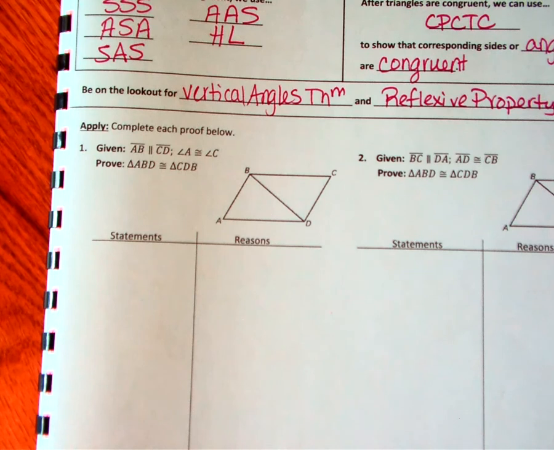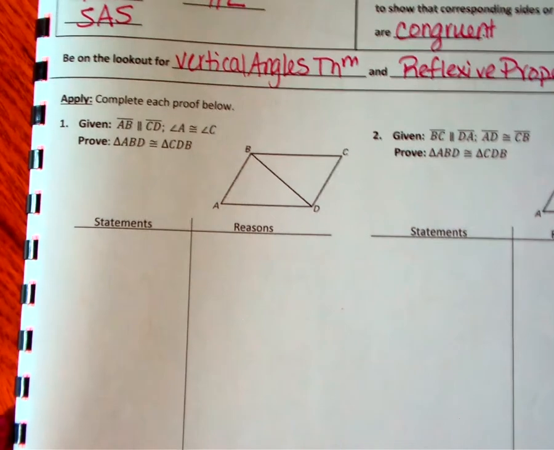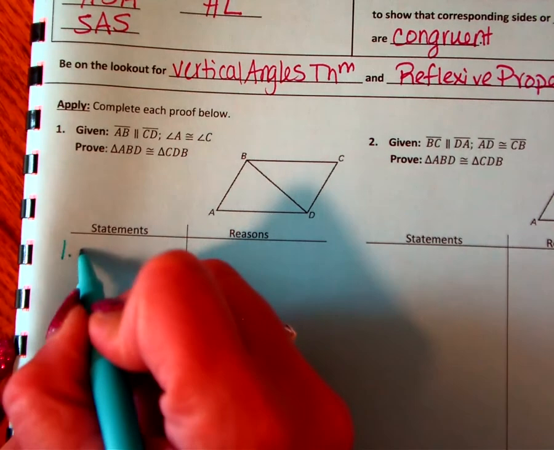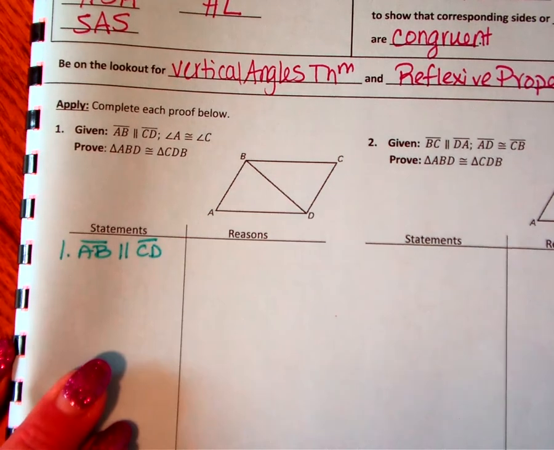Given AB is parallel to CD to start with. So of course we start with what's given, AB parallel to CD, and that's given.